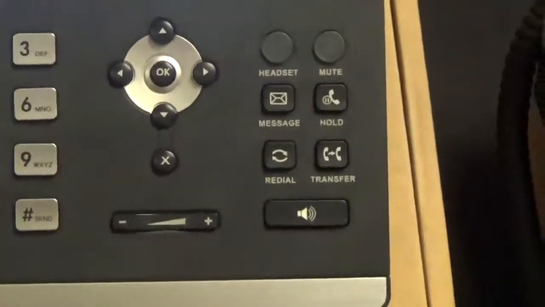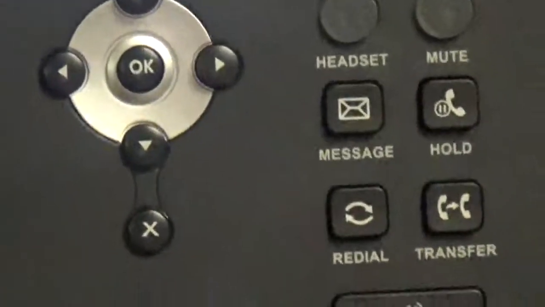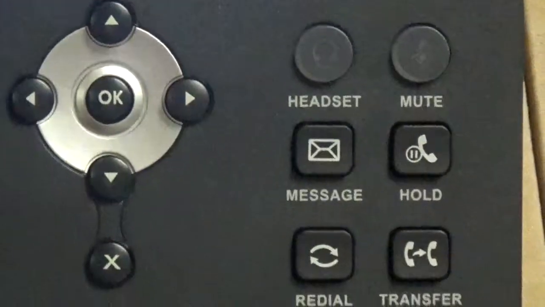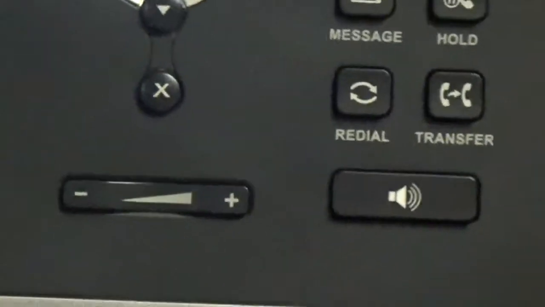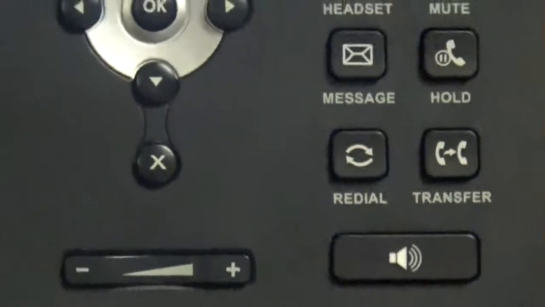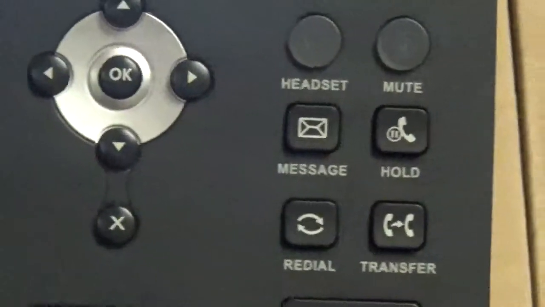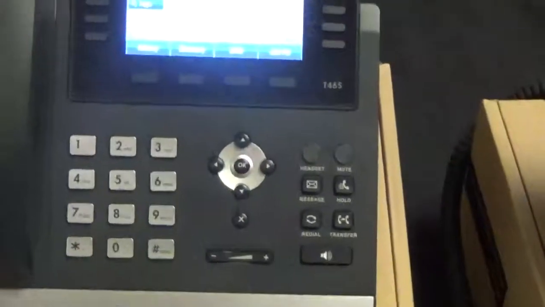The button after that is the redial button, and the transfer button, which does the same features that we went over before. And then finally, last but not least, your speaker button. And that's all to the Yealink T46s.